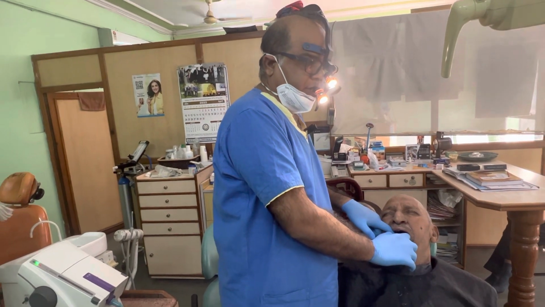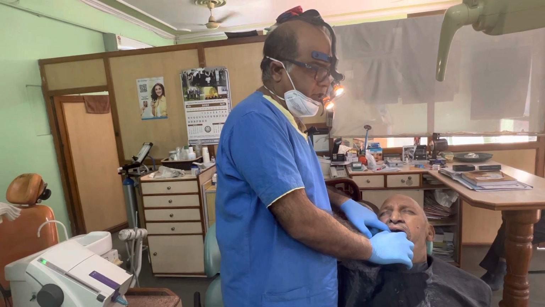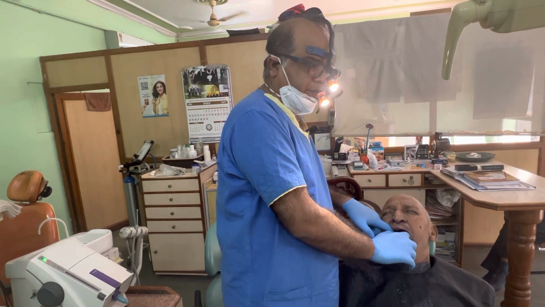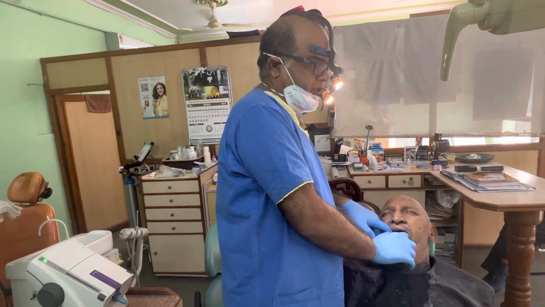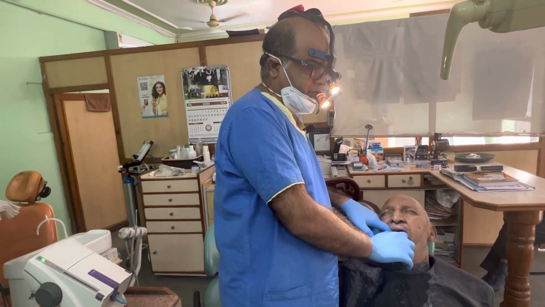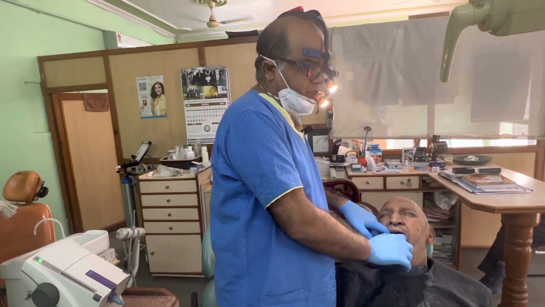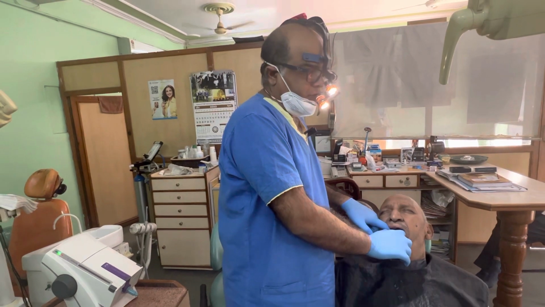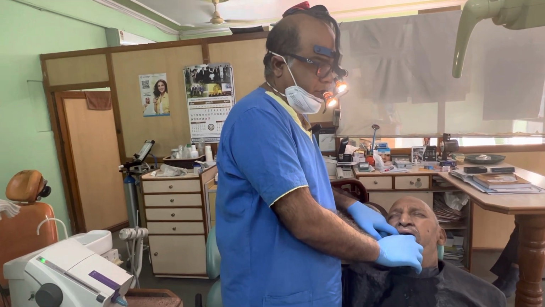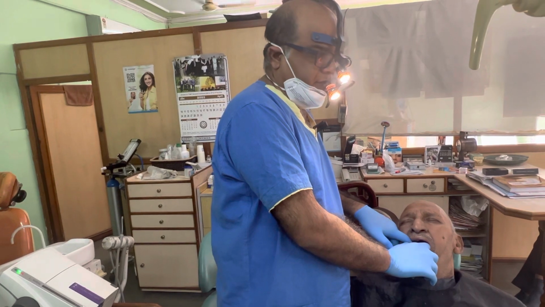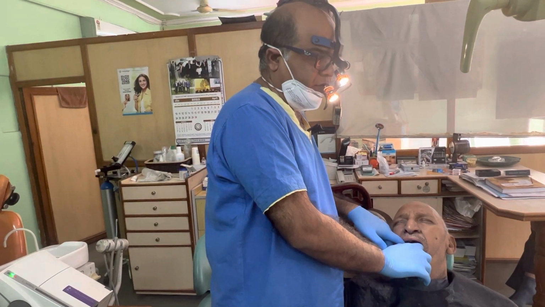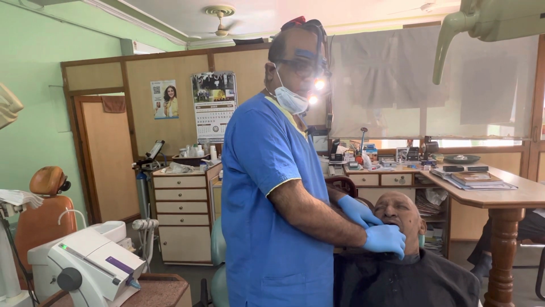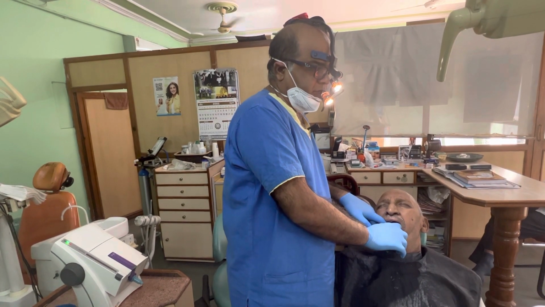Second important thing, you have to check the tray multiple times in the patient's mouth, whether there are any hindrances, any blanching, any soft tissue impingement. Okay, then clean the area. You have to do a superficial scaling in this condition before making any impression.